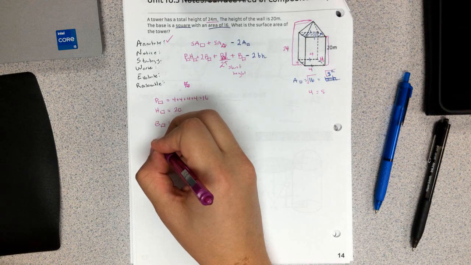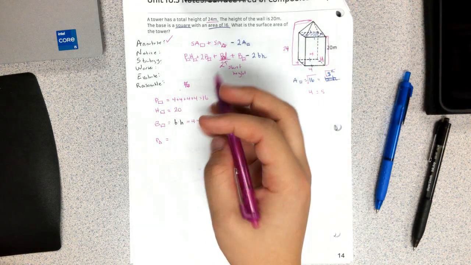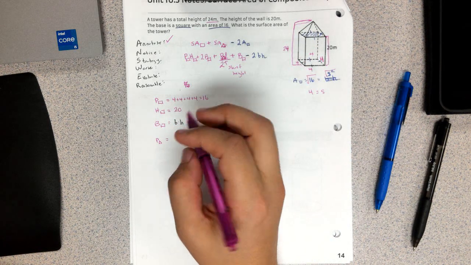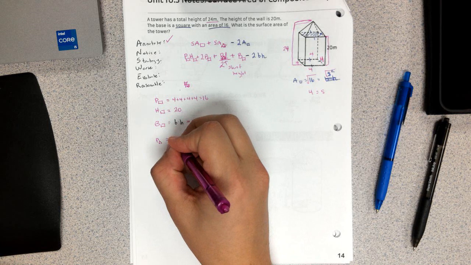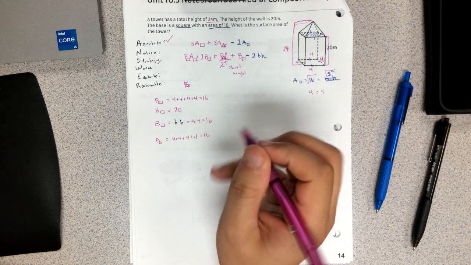Now we move on to the pyramid, which means that the perimeter of the pyramid is going to be the perimeter of the base, which is the same as the rectangular prism, which again is 4 plus 4 plus 4 plus 4, which equals 16.